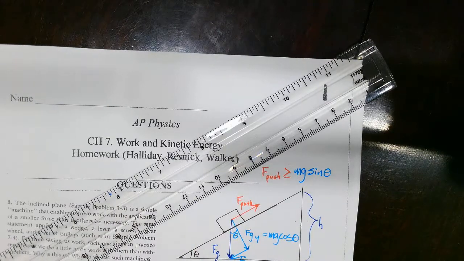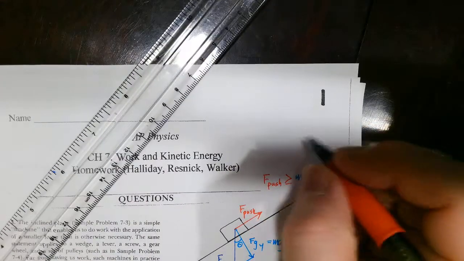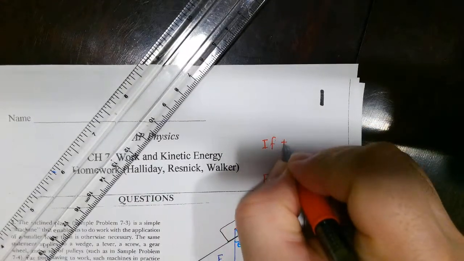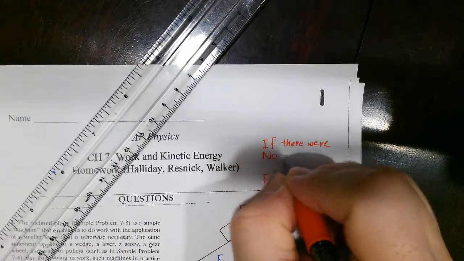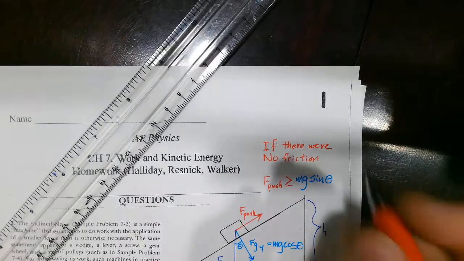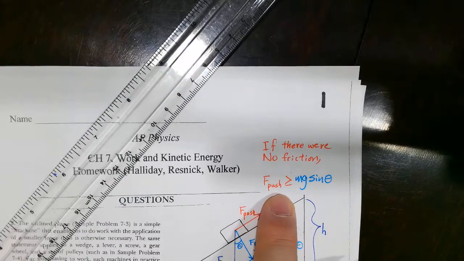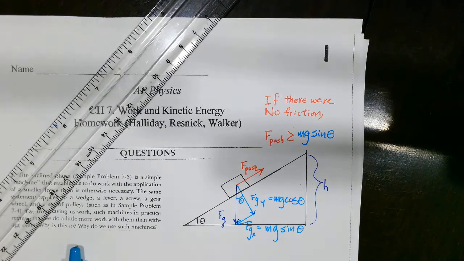Because once you got it moving, you don't need to. So if there were no friction, F push has to be greater than or equal to just mg sine theta. So you don't need to be really strong to lift this thing. You just need to be mg sine theta strong.